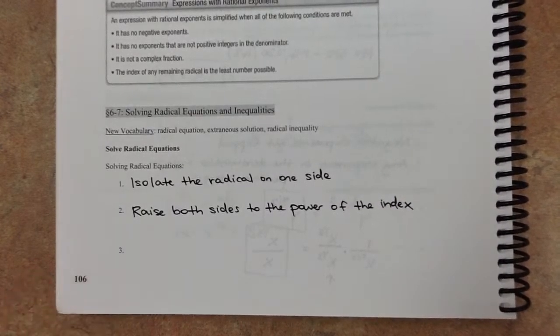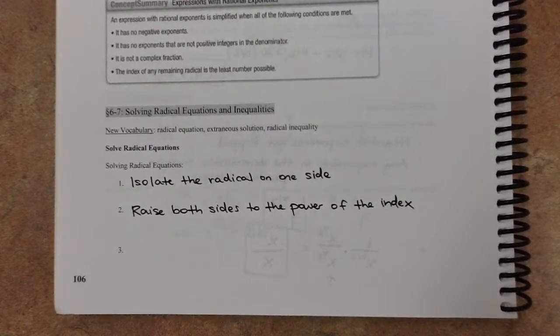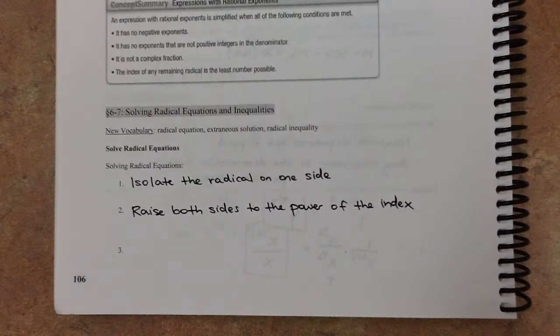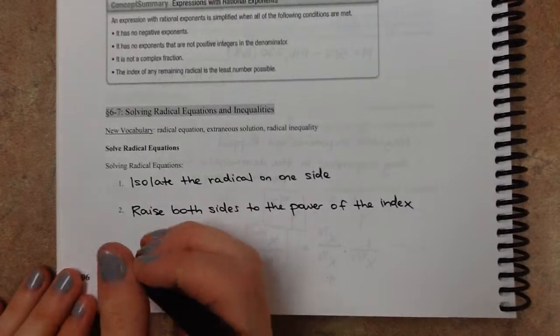So if there's a square root, you square both sides. If there's a cube root, you cube both sides. You're doing whatever you need to do to get rid of that radical expression. And then you just kind of solve it like normal, because then you'll just have a polynomial equation, and you'll just solve it.